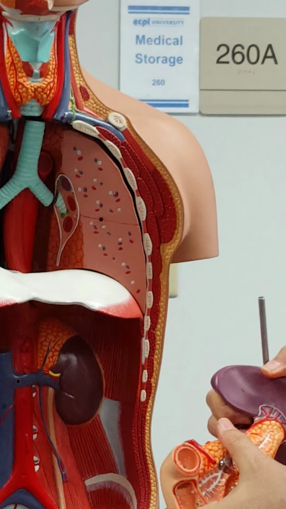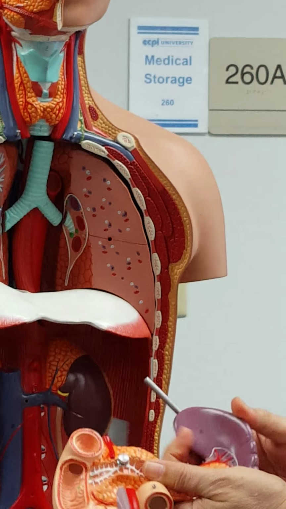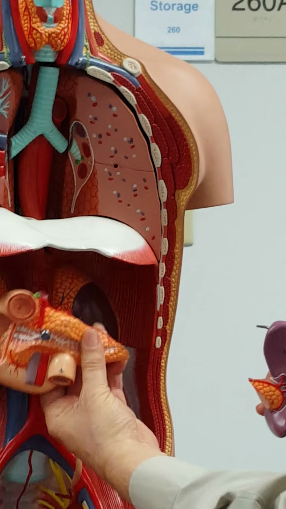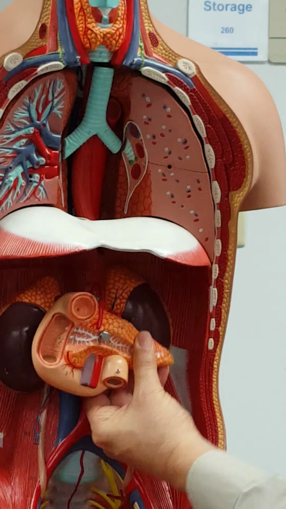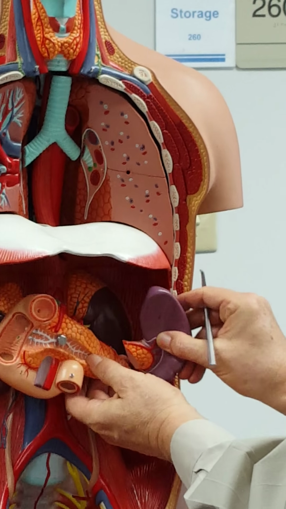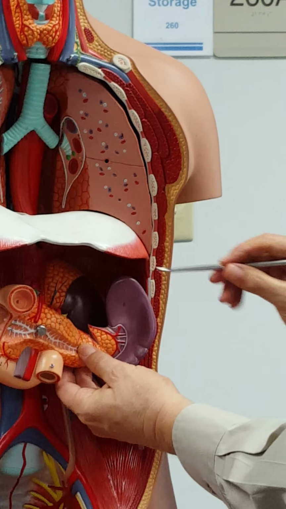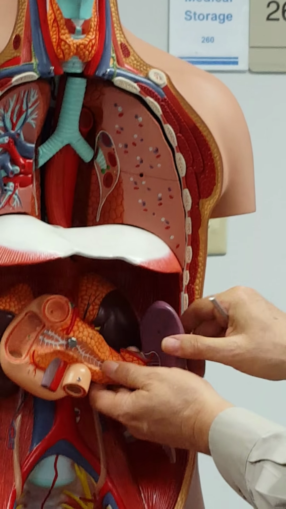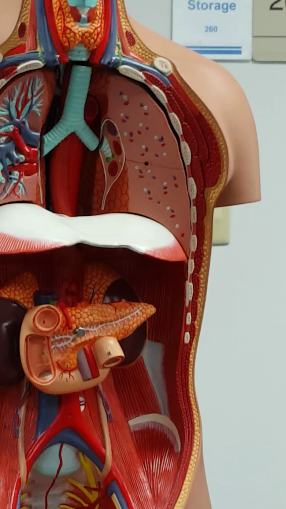They're not attached in real life, but okay, so right here is the pancreas, all right, and so the pancreas kind of goes right there, and the spleen is found right there, okay, so that's the spleen. Okay, let's see if we can find on here the, yep.